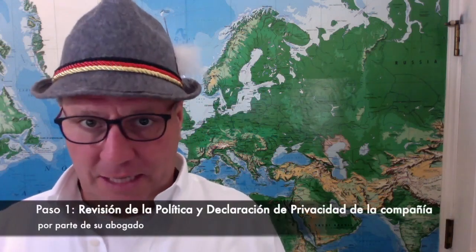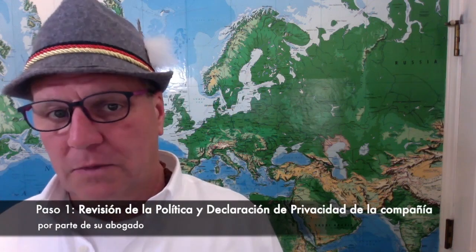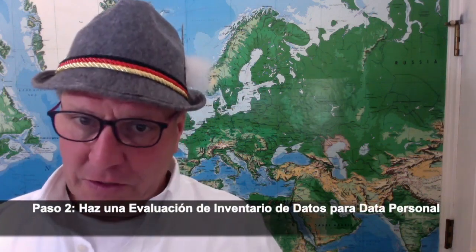This segment is on the GDPR data inventory and how to set it up in Salesforce, the basic concepts. First, it's not just technology, it's a privacy statement. Legal has to comply with it, right? The internal privacy statement has to be reviewed. Second, you have to do a data inventory, right?